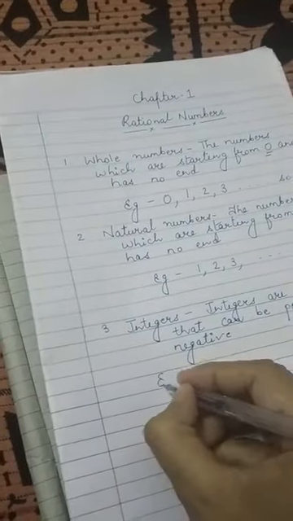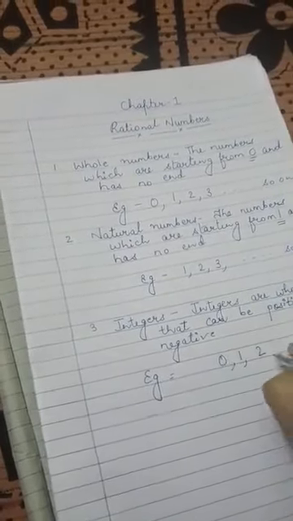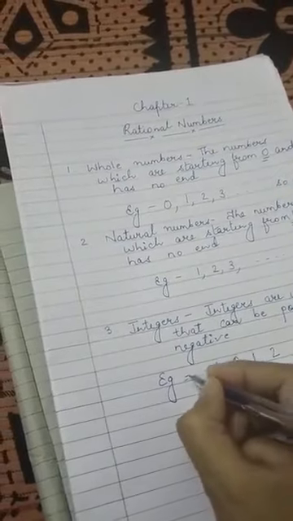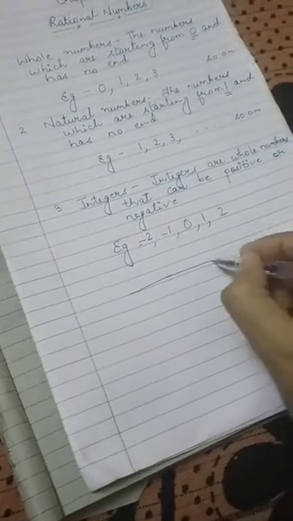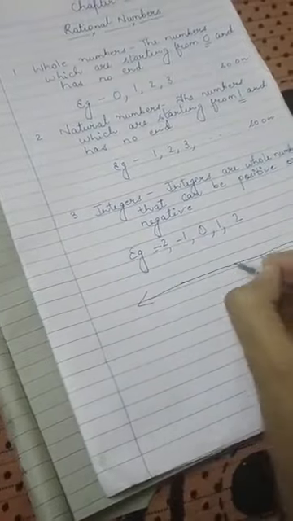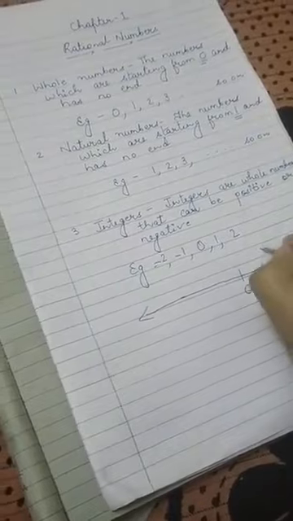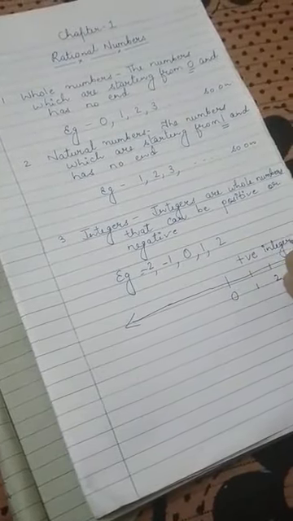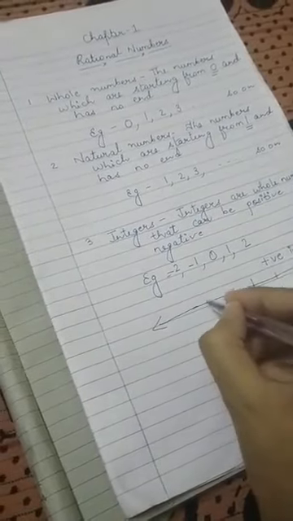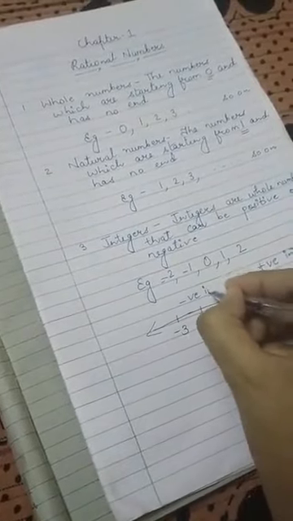Like, for example, 0, 1, 2 as well as -1, -2. I will explain this with the help of a number line. These are positive integers. These are negative integers.